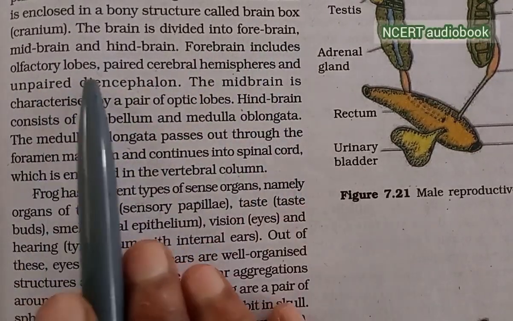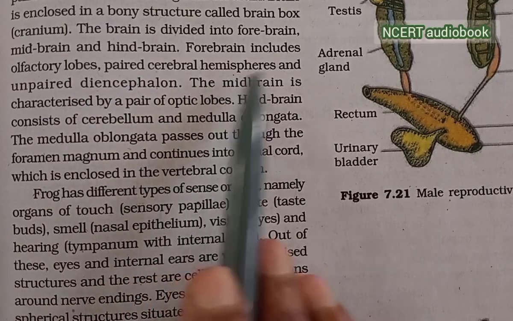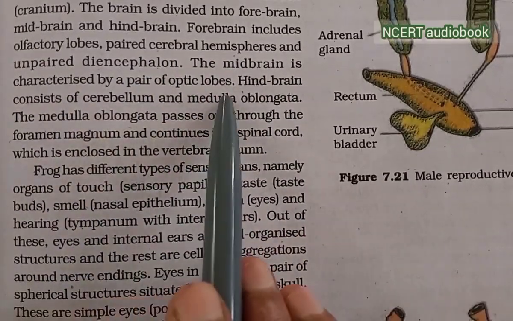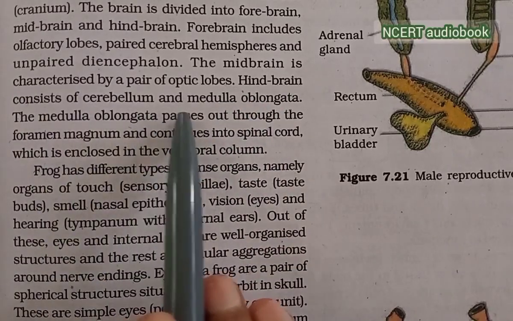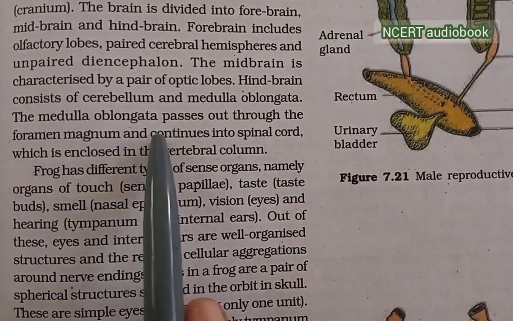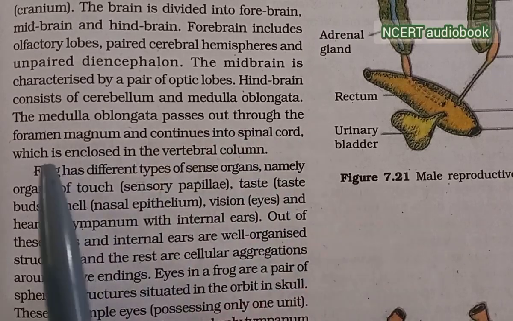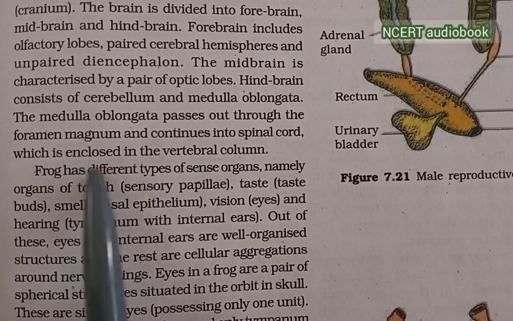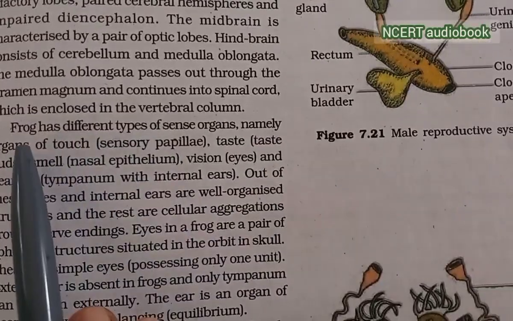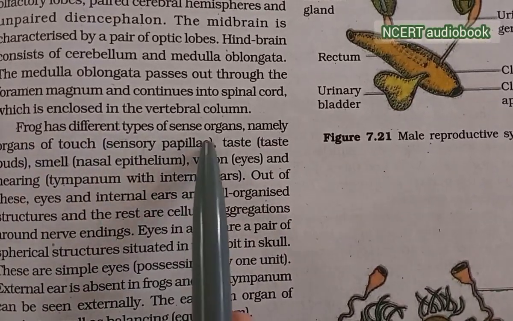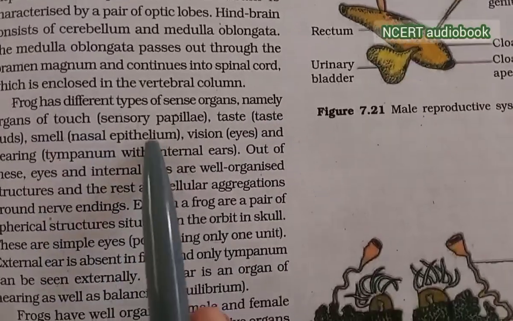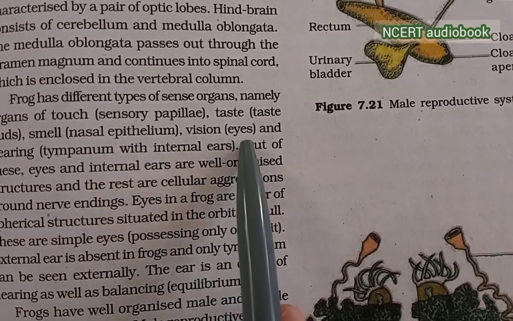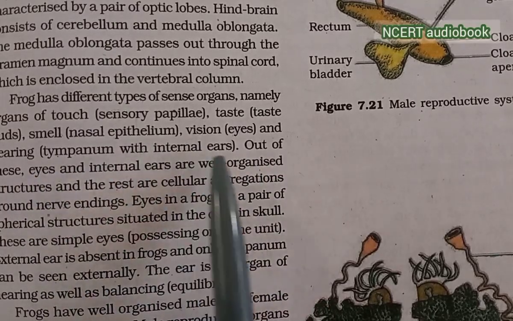The forebrain includes olfactory lobes, paired cerebral hemispheres and the unpaired diencephalon, and the midbrain is characterized by a pair of optic lobes. The hindbrain consists of the cerebellum and medulla oblongata. The medulla oblongata passes out through the foramen magnum and continues into the spinal cord, which is enclosed in the vertebral column. Frogs have different types of sense organs, namely organs of touch, sensory papillae, taste buds, smell, nasal epithelium, vision, eyes, and hearing, tympanum and internal ears.